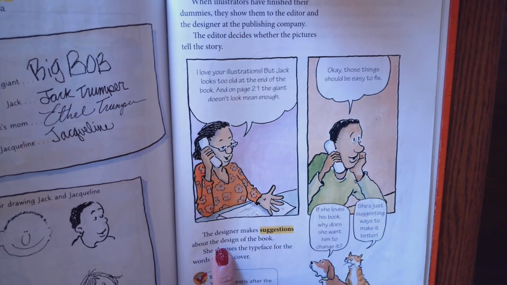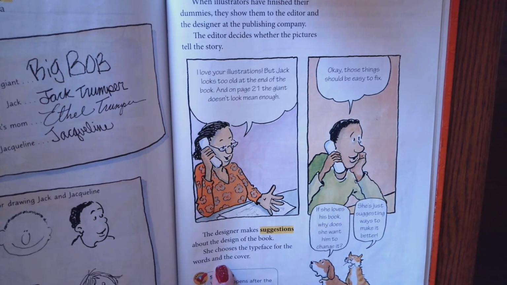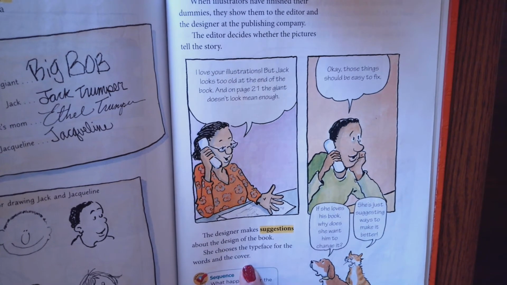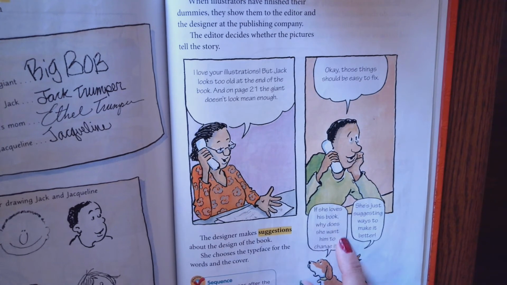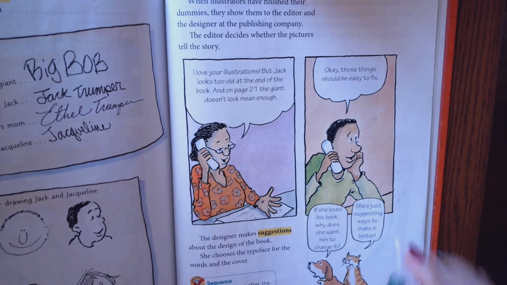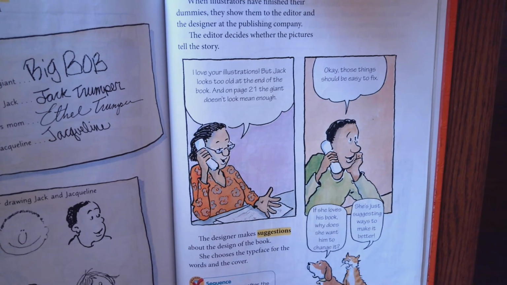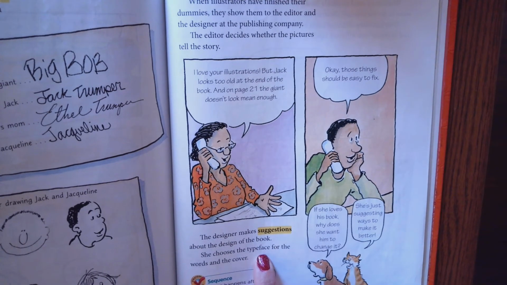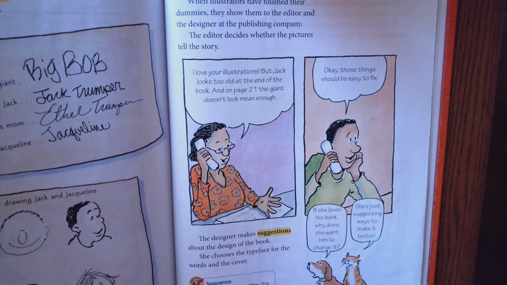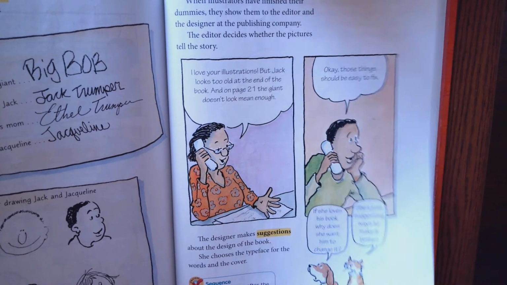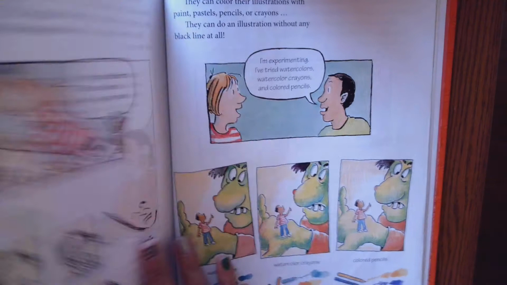The designer makes suggestions about the design of the book. She chooses the typeface for the words and the cover. If she loves his book, why does she want him to change it? She's just suggesting ways to make it better. The typeface is the style of font, like how you would type it. We don't have typewriters anymore, but how the computer font looks.